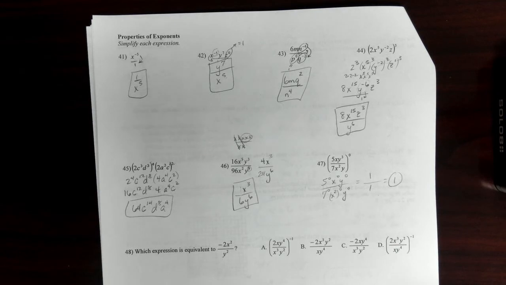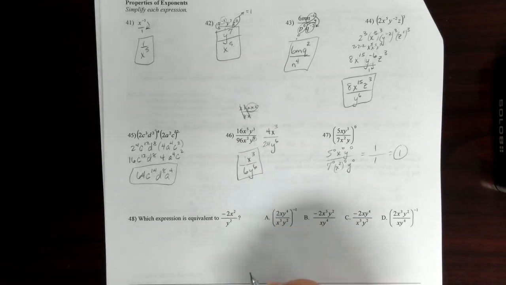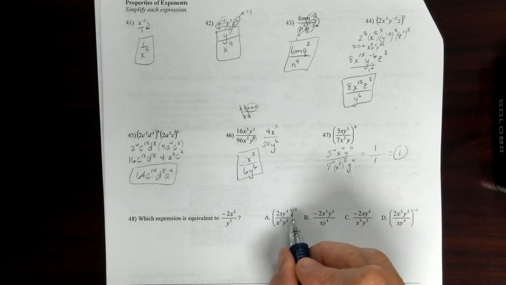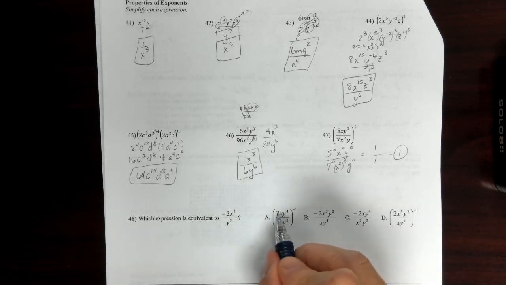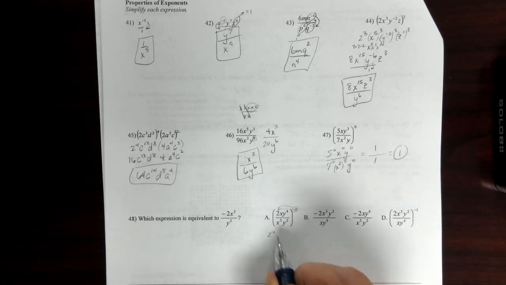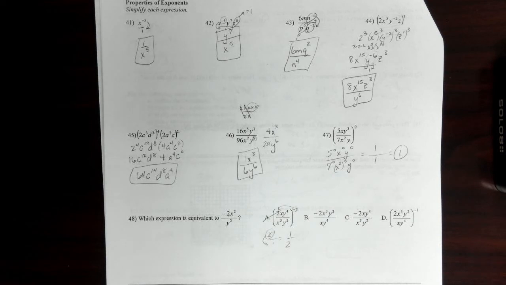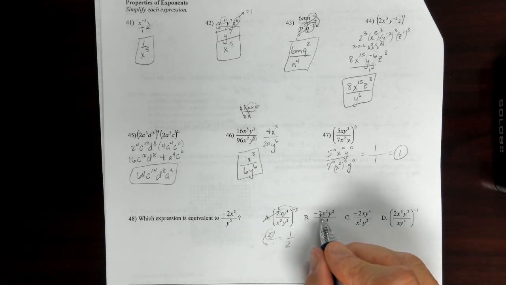Number 48 says, which expression is equivalent to negative 2x squared over y squared? Alright, so let's look. I need a negative 2. So if I take this and distribute it here, I've got 2 raised to the negative 1. Now to make that a positive, that needs to go to the denominator, right? So this would become 1 over 2. That's not what I want. I need a negative 2. So A is wrong.